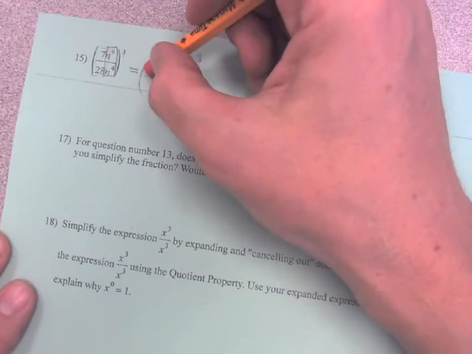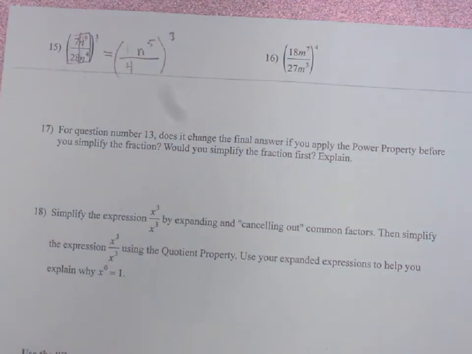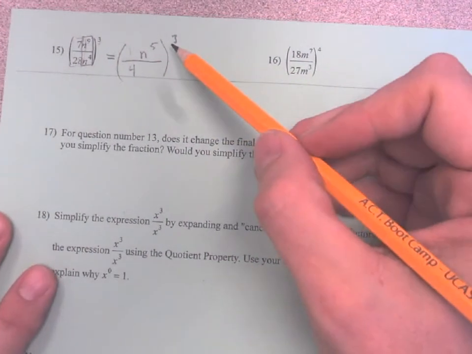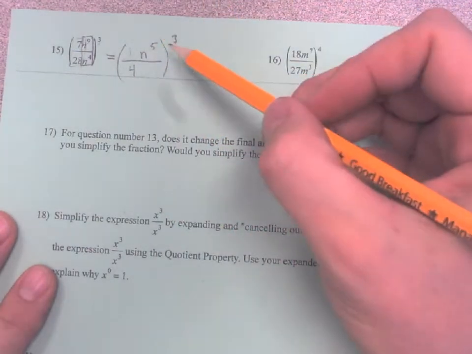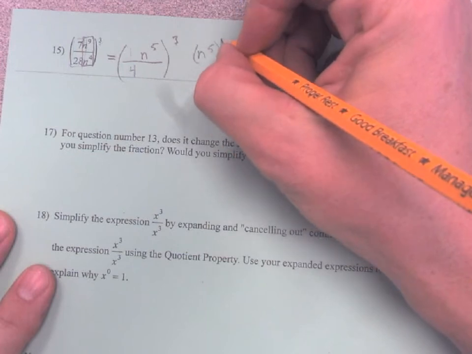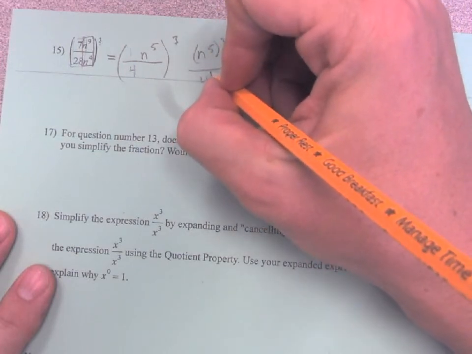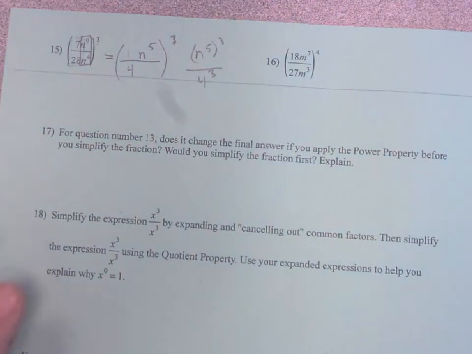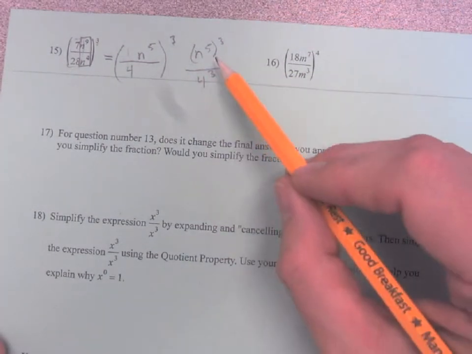So now we're going to apply the power of a quotient. And what we know about this is that both the numerator and the denominator are going to get that power. So I need to have n to the 5th to the third, and I also need to have 4 to the third. Okay, so from here, we're just going to multiply these exponents.